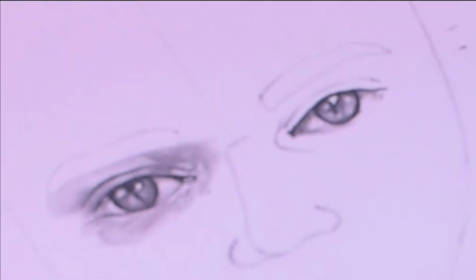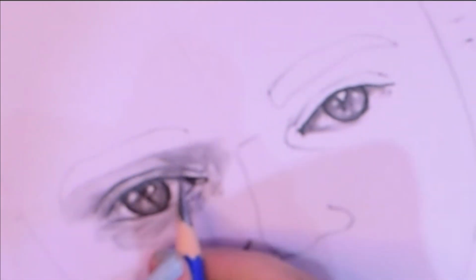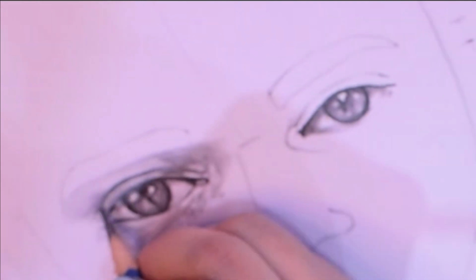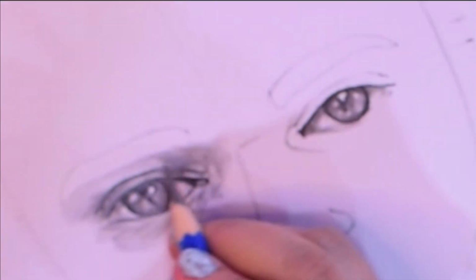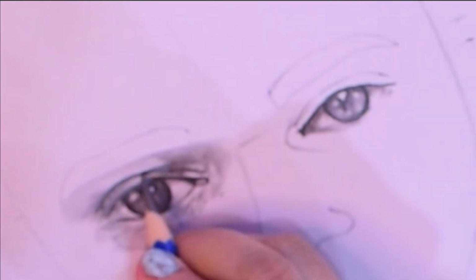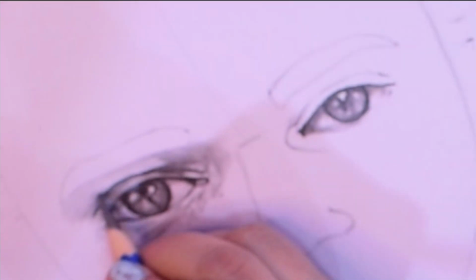You can use a fine micro tip 0.5 mm pencil for adding the texture to the skin of the eyelids and the area under the eye by drawing thin parallel lines, crisscross lines. We also use the micro tip 0.5 mm pencil to finely define our eyebrows.